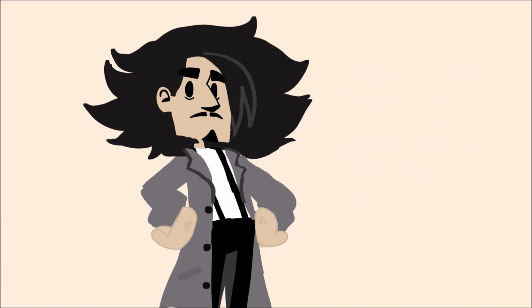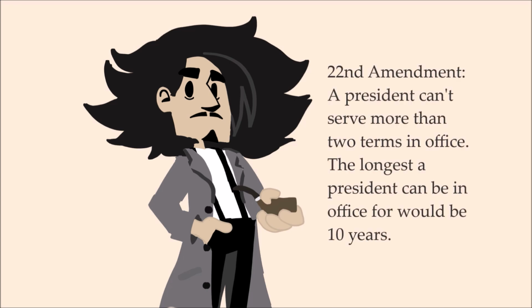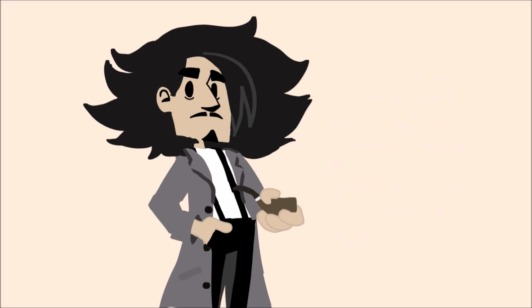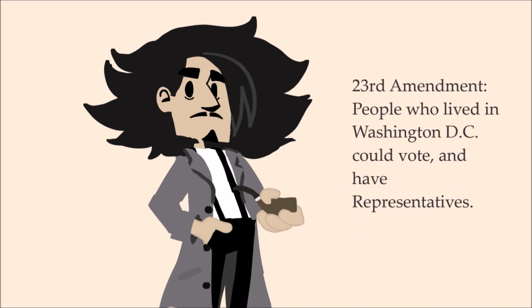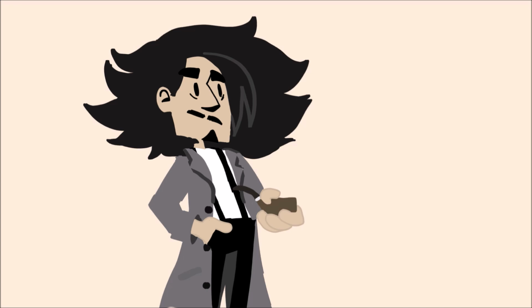Now you didn't have to sneak some booze in your boot just so you can sneak a quick drink. The 22nd Amendment just says that the president can't serve more than 2 terms in office, which just means that they can't stay in office for more than 10 years, in the case that the vice president takes over the original president's spot and decides to run for president next term. The 23rd Amendment allowed people in Washington, D.C. to be able to vote and have representatives, although it doesn't add much since they have like 2 representatives.